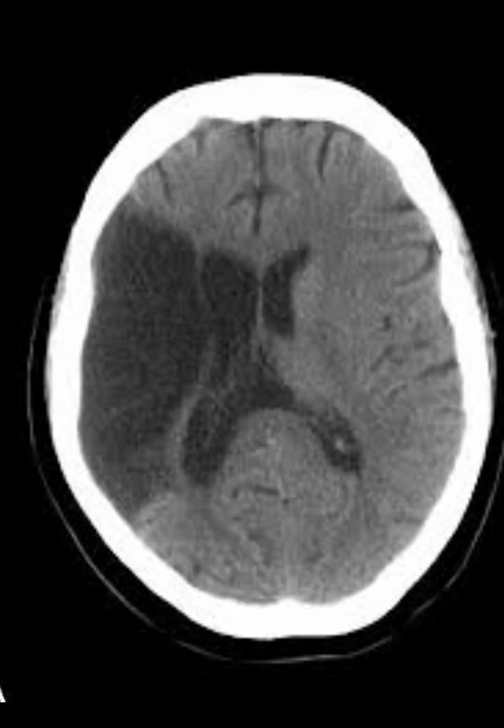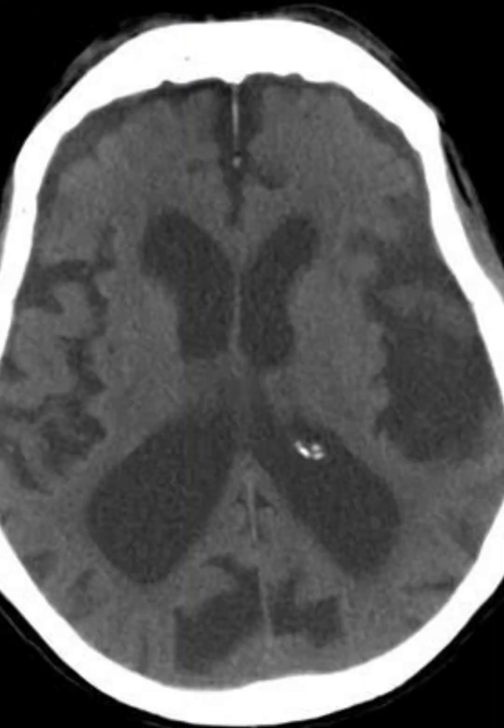This is cerebral infarction, which is grayish black in color, and it's quite massive. So this is grayish black, while the hemorrhage is white in color. So these are the common CT scans which you will come across in our ward.